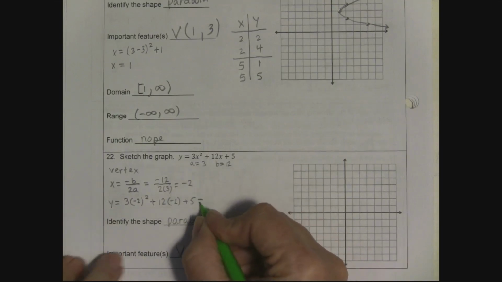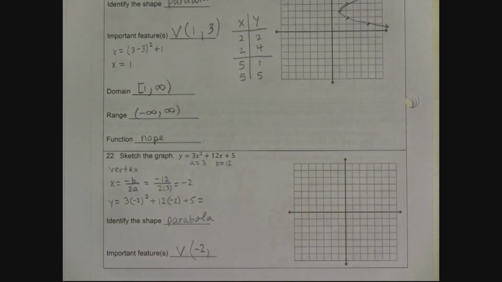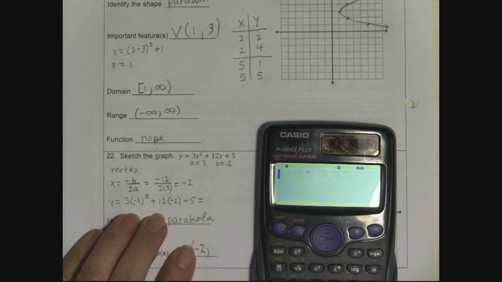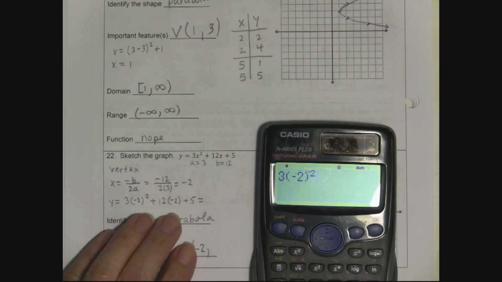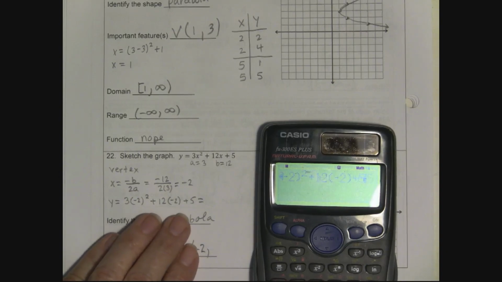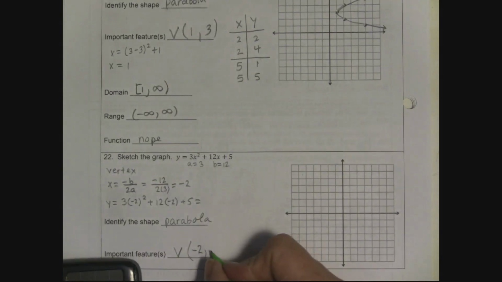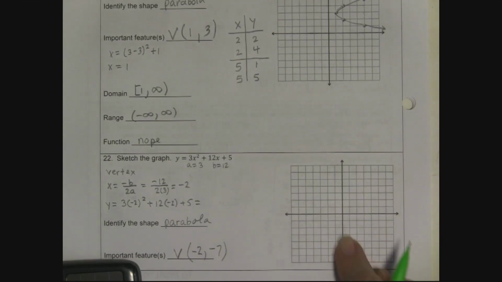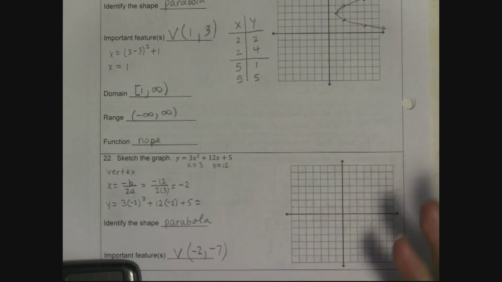And I'm going to save this because when I go to find more points, remember on a parabola, I like to have 5 points. I'm just going to use this to find those points. So I have 3 times negative 2 squared plus 12 times negative 2 plus 5, and I get negative 7. So negative 2, negative 7, but the a is positive, so it's opening upward. So it's going to be on my graph.